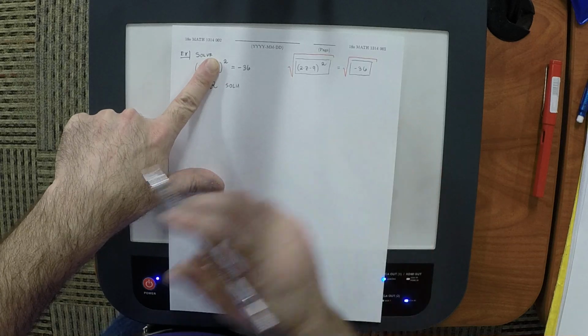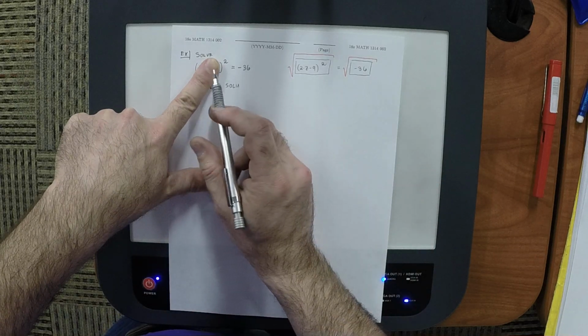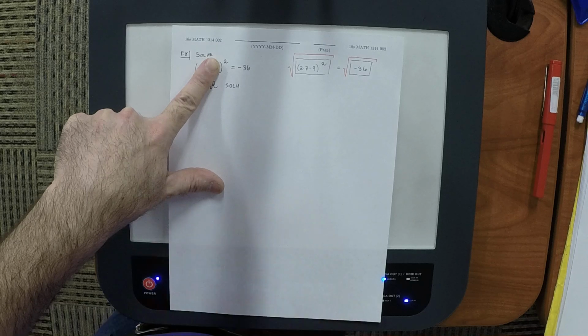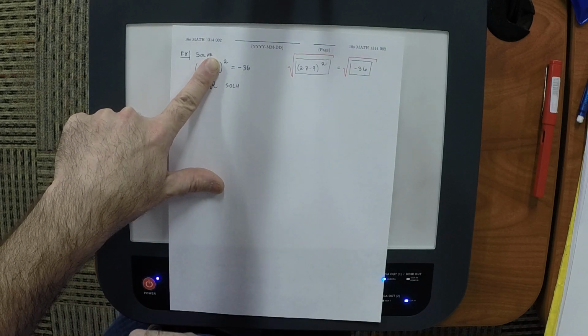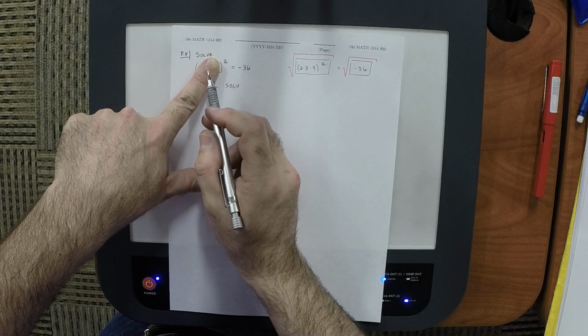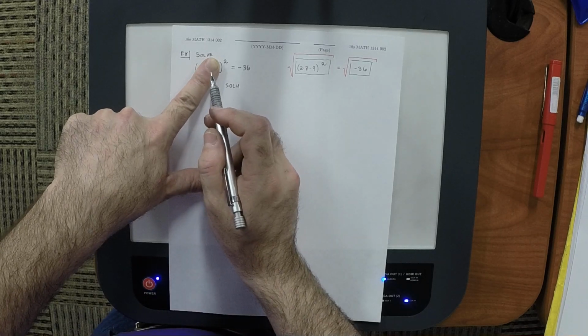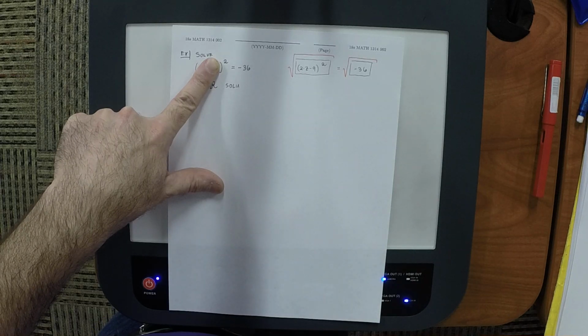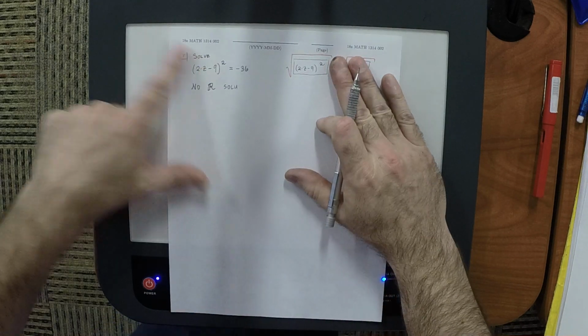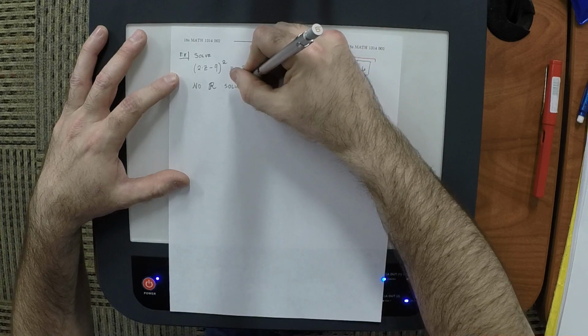Because Simon didn't say, right? The only time that exercises are in the complex numbers is if the instructions explicitly state we're in the complex numbers. So the question is, what real could I square so that I'd get negative 36? There isn't a real.